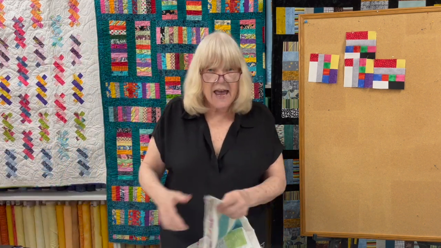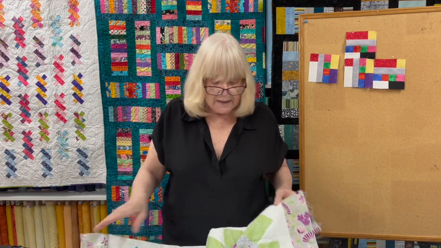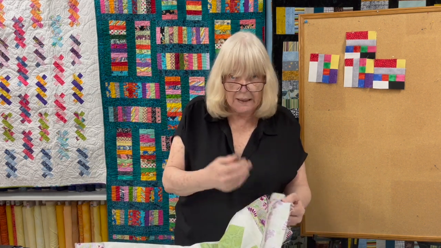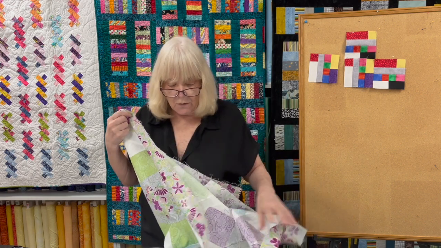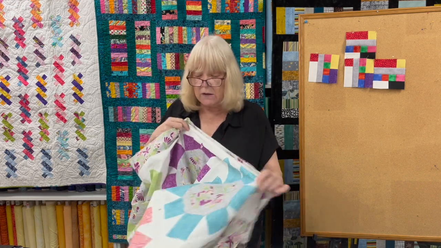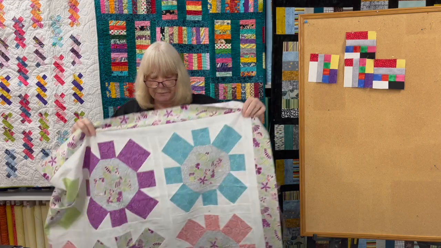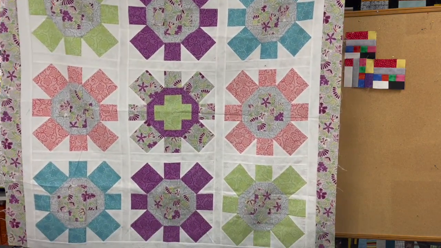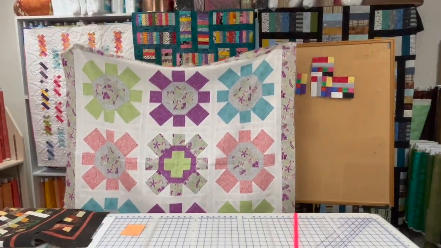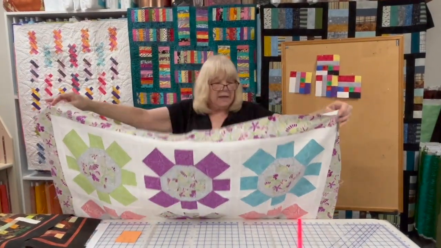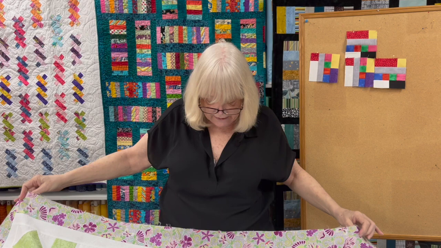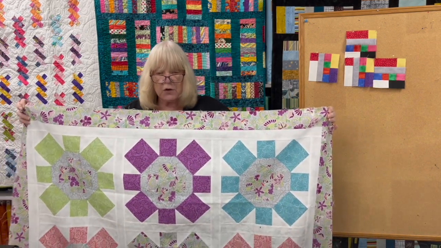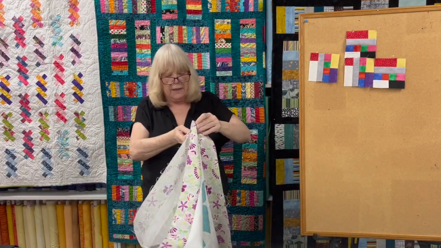Usually, I have a tag on these quilts that tells me the name of it. I have no idea what the name of it is. I'm calling this one Water Wheel. It is 48 inches square. It's beautifully pieced, and it's coordinated fabrics.